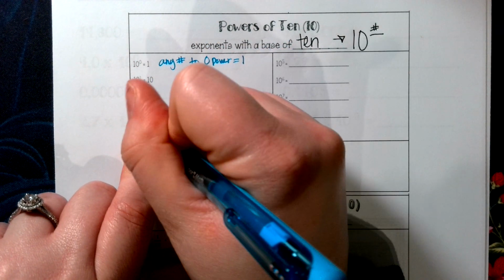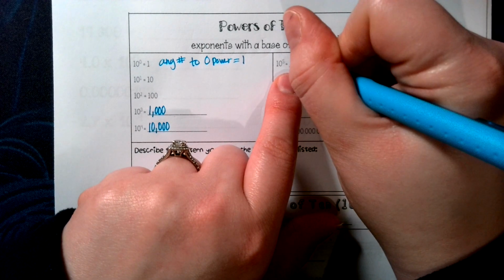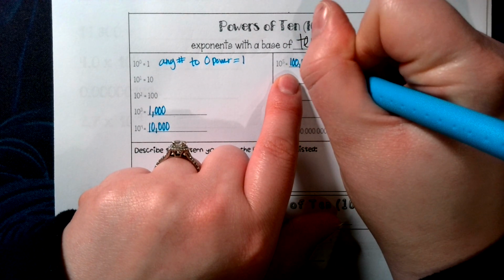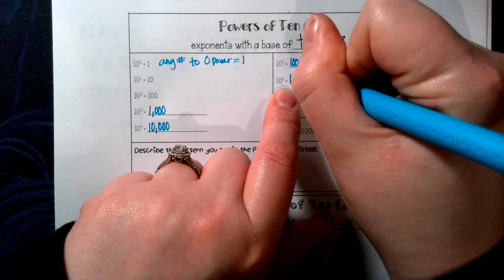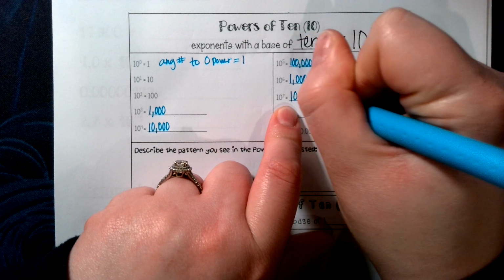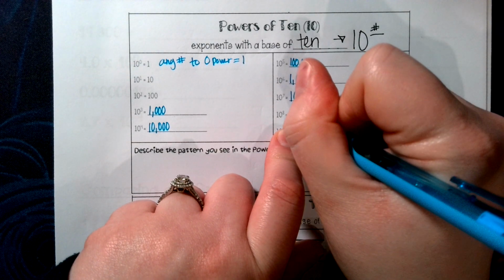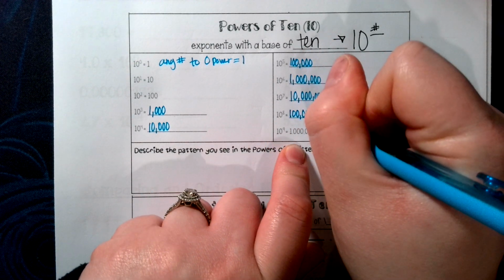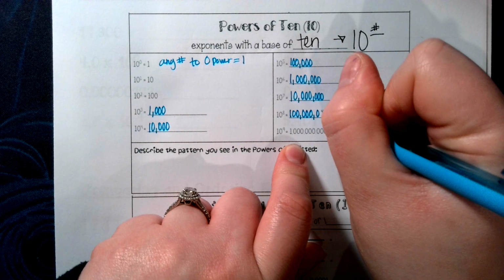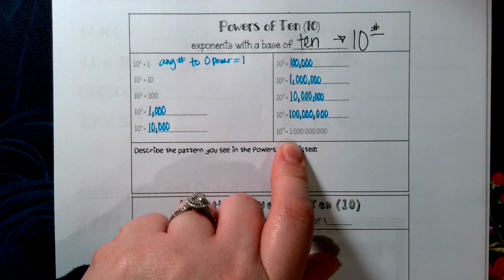10 to the fourth power is 10,000. 10 to the fifth power is 100,000. 10 to the sixth power is 1 million. 10 to the seventh power is 10 million. 10 to the eighth power is 100 million. And 10 to the ninth power is 1 billion.